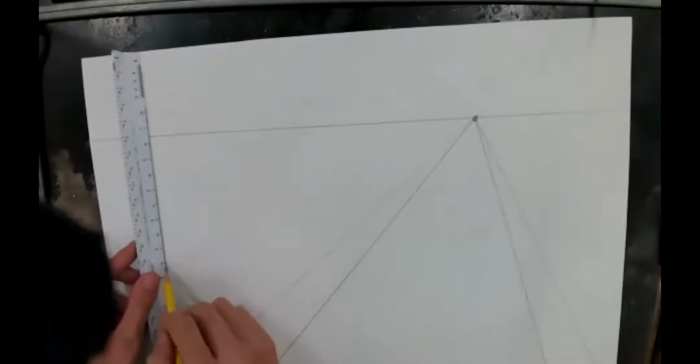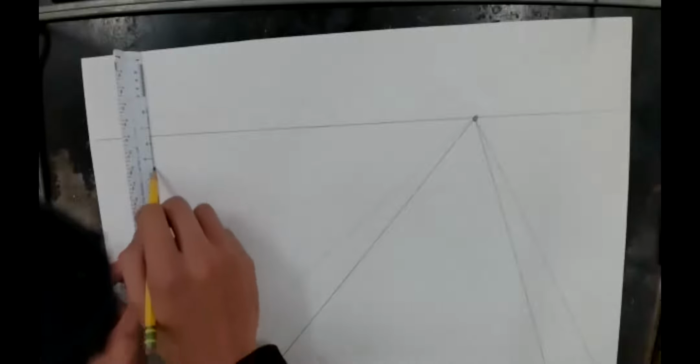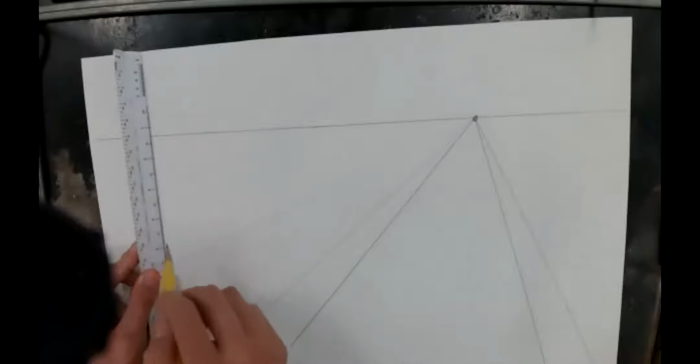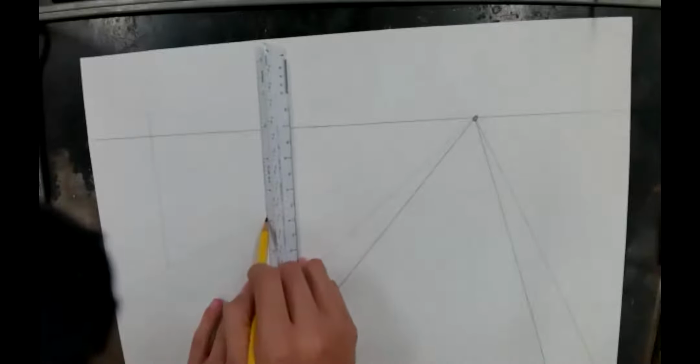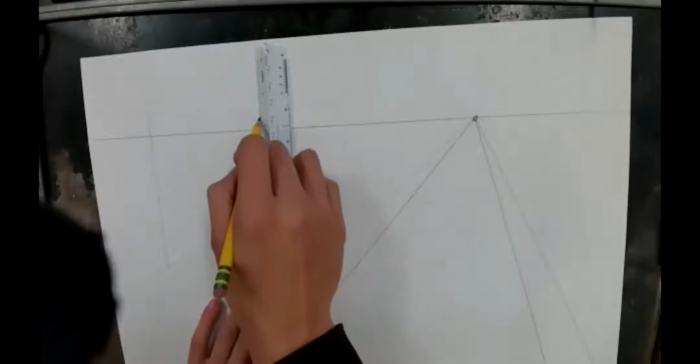Okay, I did it lightly. So now I'm going to do a vertical line. A vertical, up and down, straight up and down. Straight line. I'm doing a house.